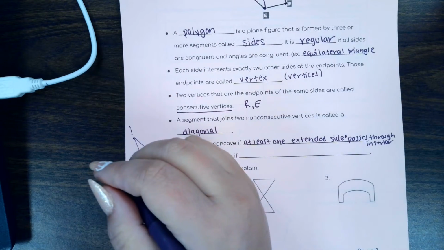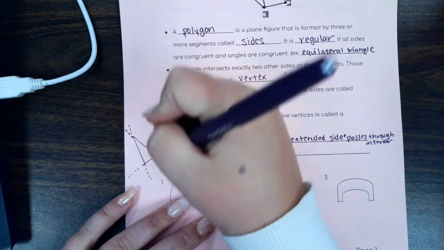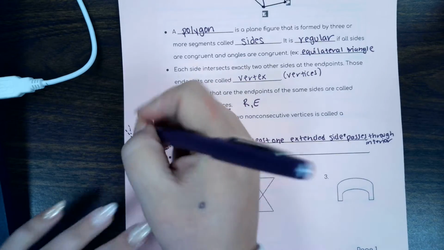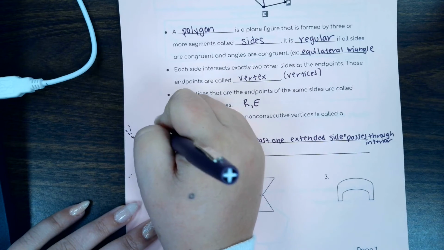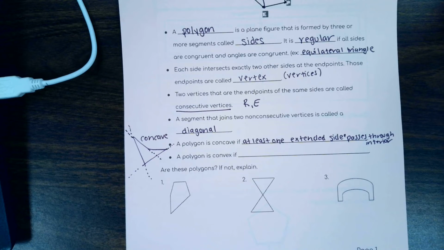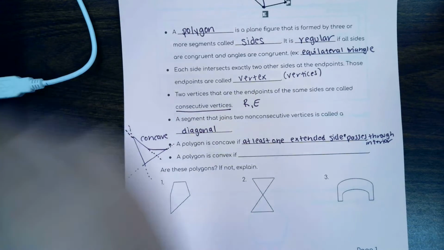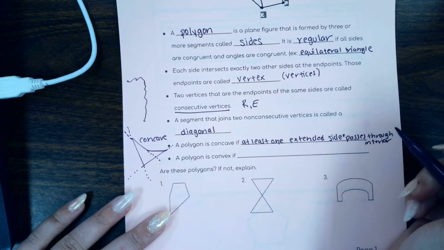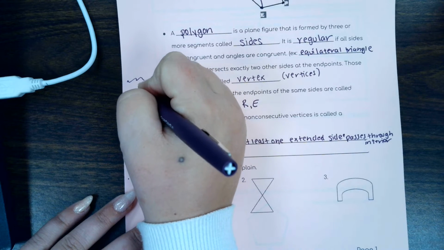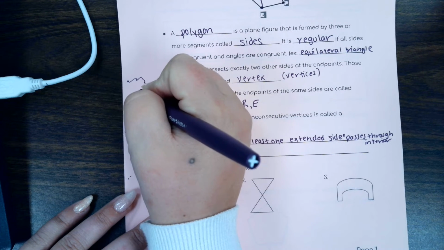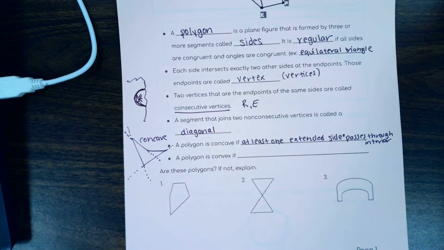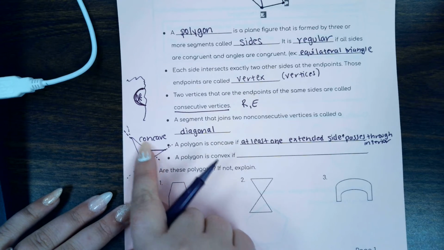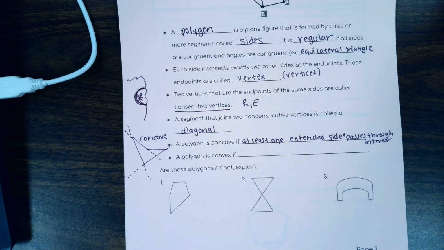But if we extend this one, notice how it goes through the interior. So we would call this a concave polygon. The way that I remember the difference between concave and convex is, say we have a cliff. If there's a cave in your cliff, it's going to go in, right? So here's a cave, a little person there. That goes in. Same thing with a concave polygon. There's going to be some sort of indent there to make it concave.